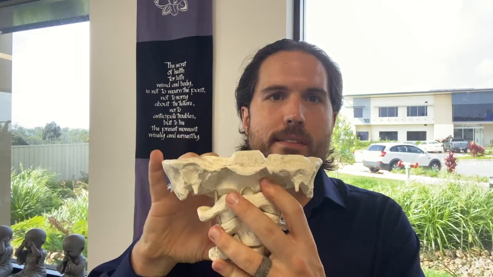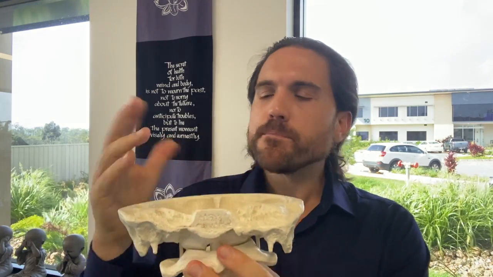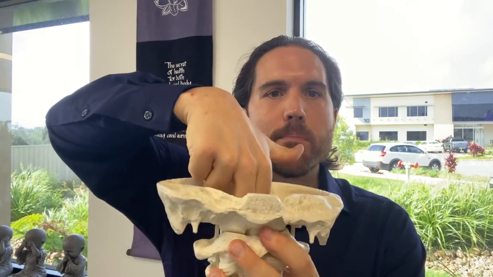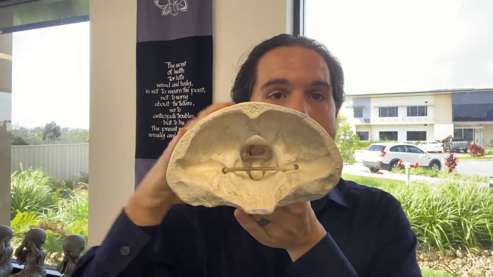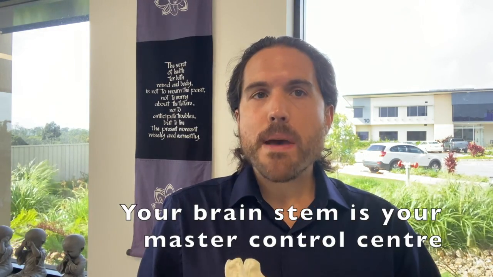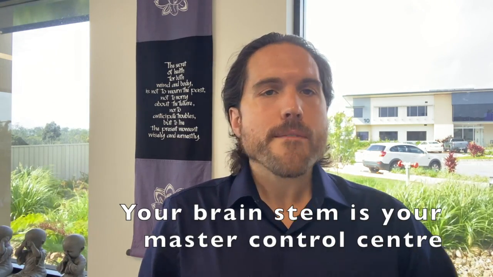So what I'm going to give you, as a bit more of an anatomy lesson, is this: let's say I take my two fingers and I put them right in the opening right through here. That is where your brain stem sits. And your brain stem is the master control center for all of the processes that go on in your body.